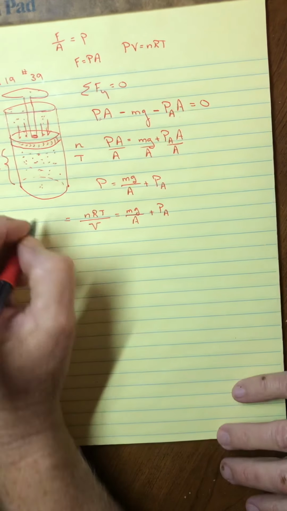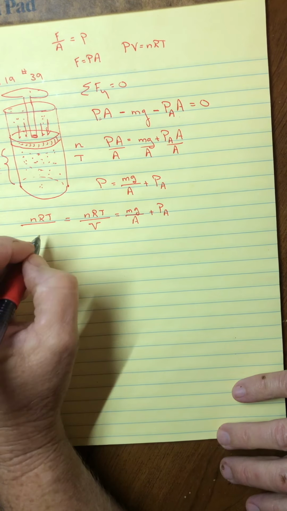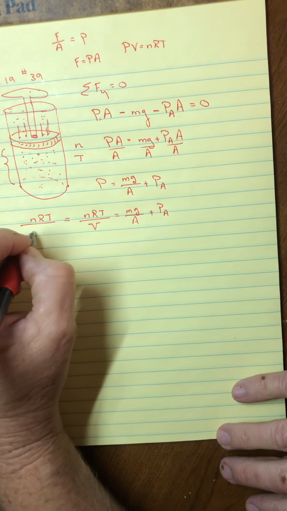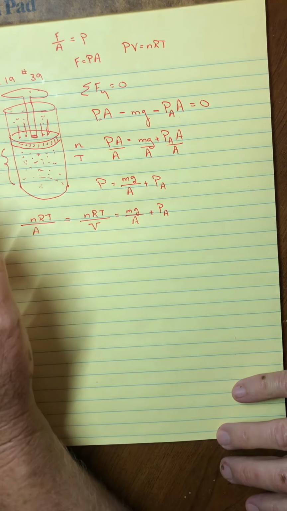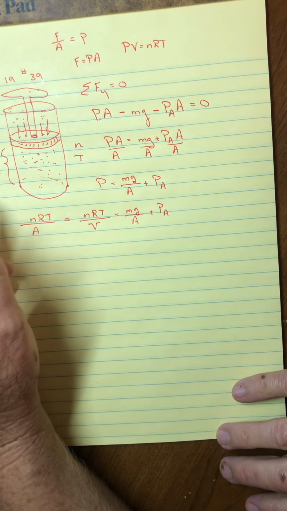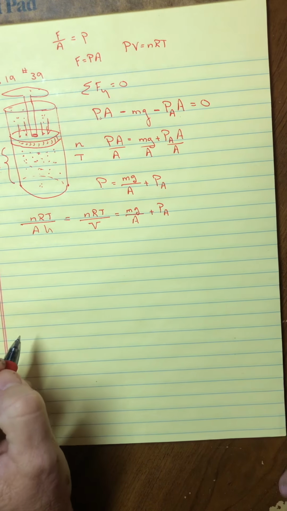And the volume of the container would be the cross-sectional area A of this cylinder, then times the height.